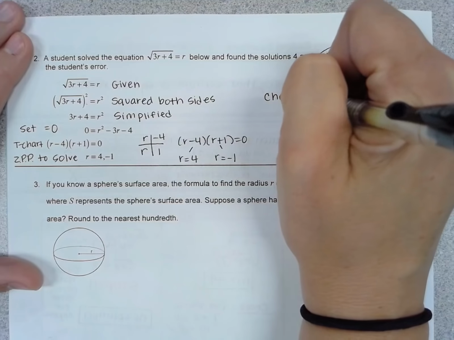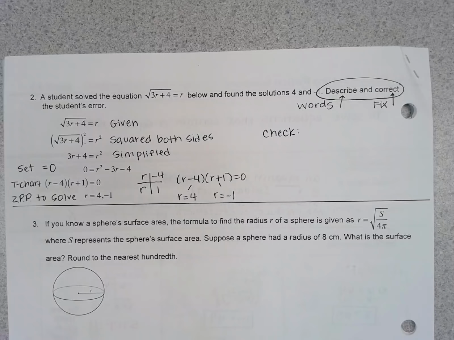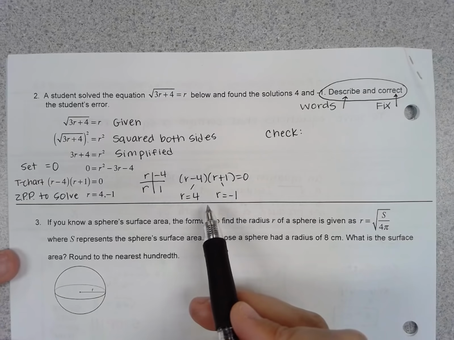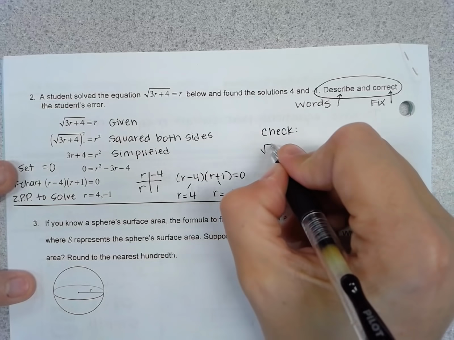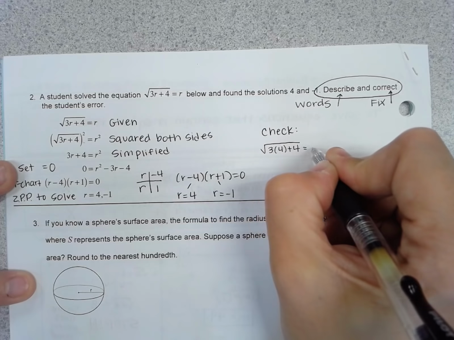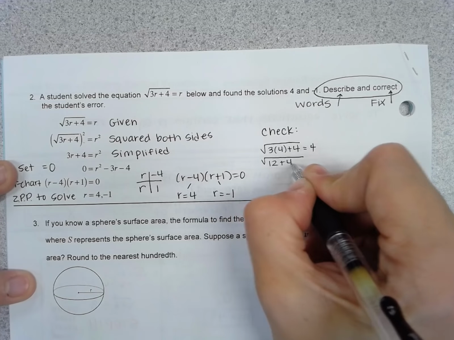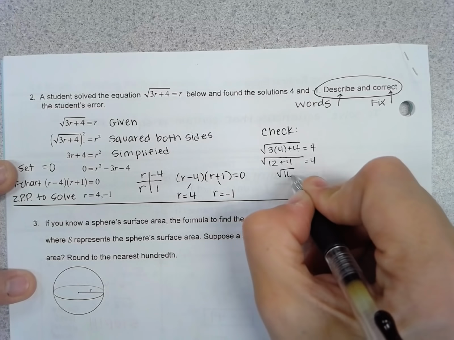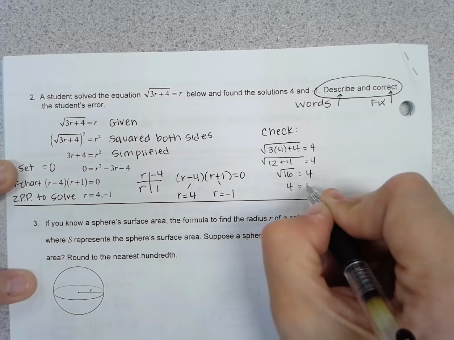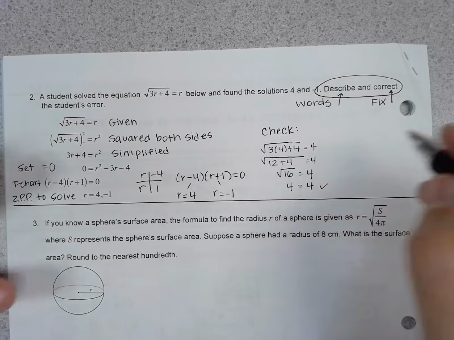So I'm guessing that what happened was they forgot to go back and check and plug their answers in, because you need to double check and see if both of them will work. I'm guessing it's probably going to be the -1 that's no good. So let's check the 4 first. So the square root of 3 times 4 plus 4 is equal to 4. So let's see. 3 times 4 is 12. The square root is 16. And then I get 4 equals 4. So it works when you put in a 4. So this answer is a good answer.